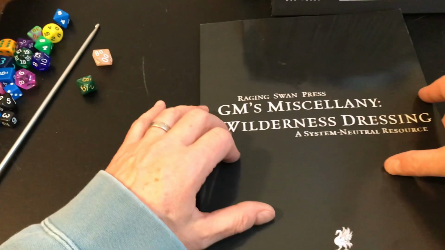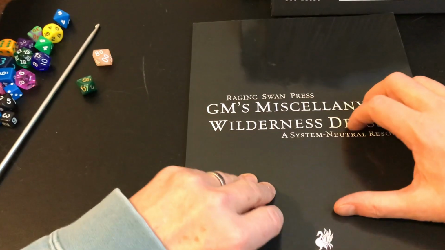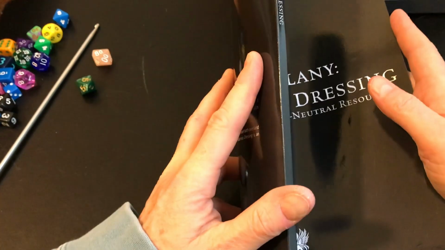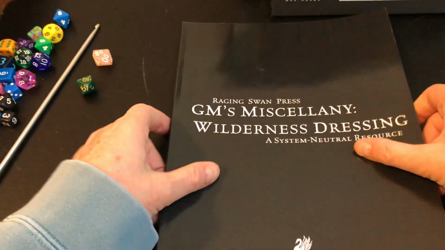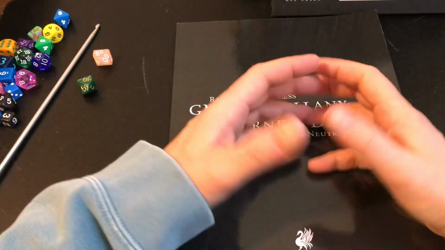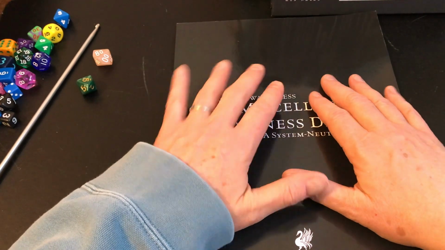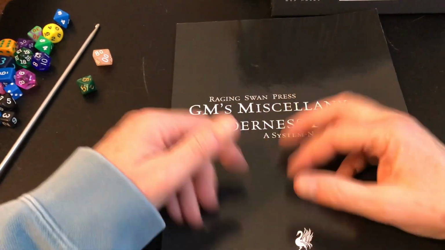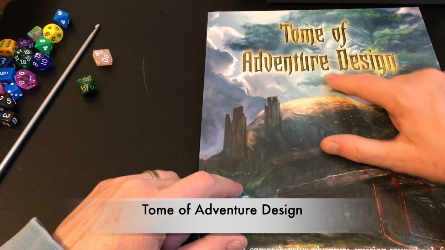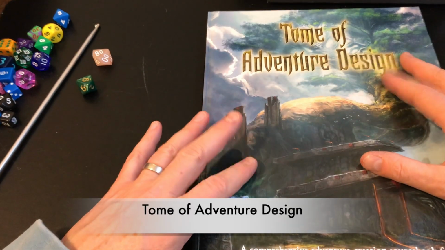So that is the GM's Miscellany. I turn to this a lot. As I said, I could see quite easily this one book being the basis for tons of different types of sessions if you had a group of characters with some type of light rule set. And the next thing I'm going to turn to is the Tome of Adventure Design.